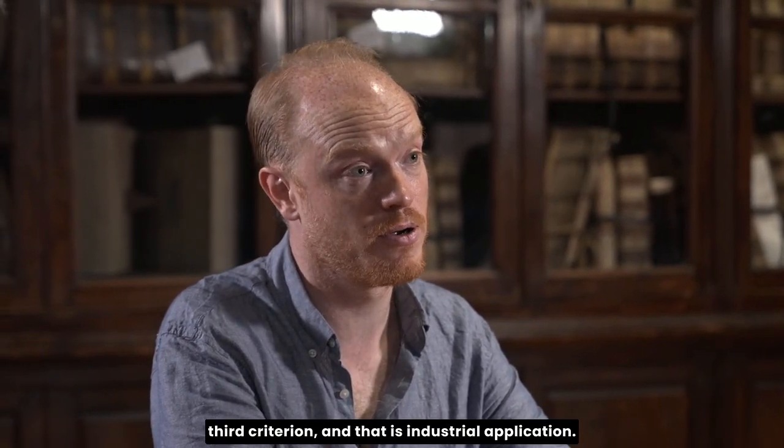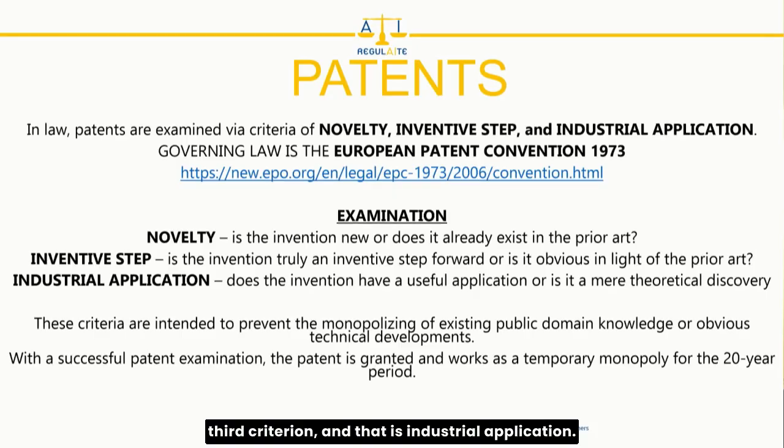So the examiner will ask that question, and presuming your invention passes that test as well, you then move to the third criterion, and that is industrial application. Here the examiner will ask, is this invention actually useful, or is it more like a discovery?